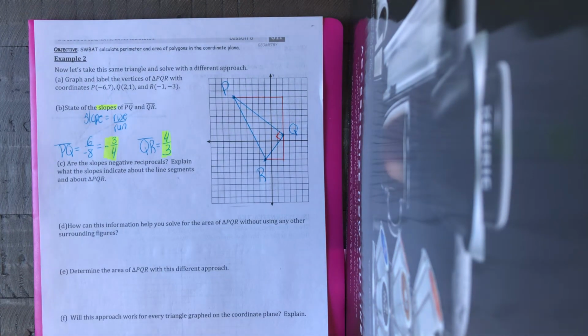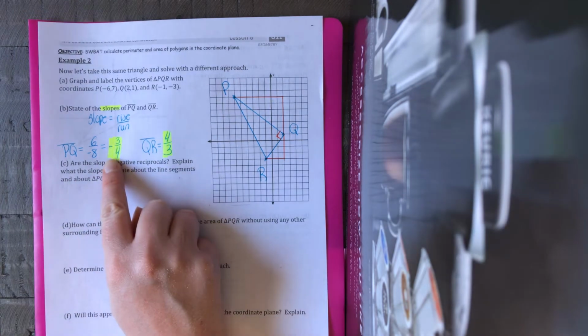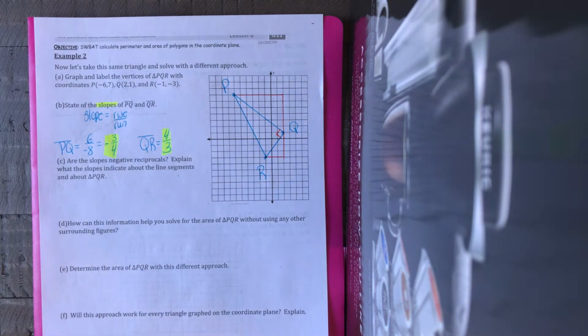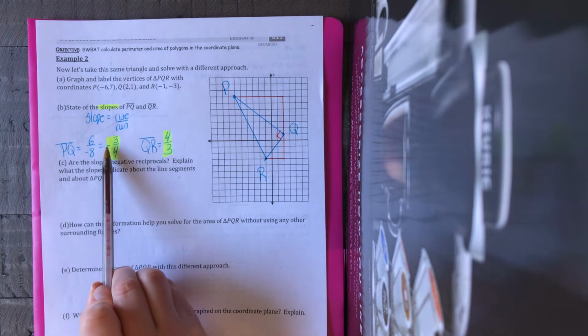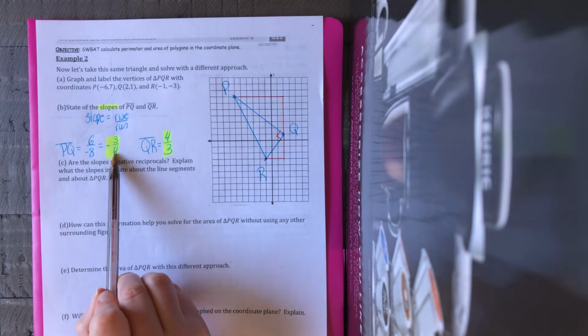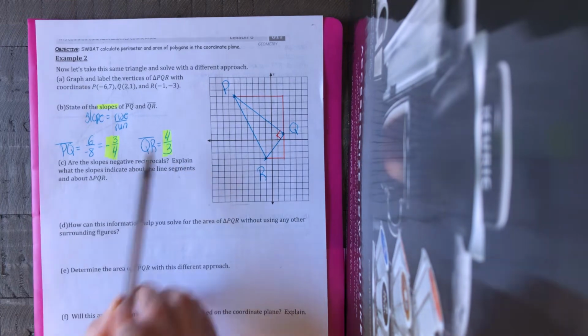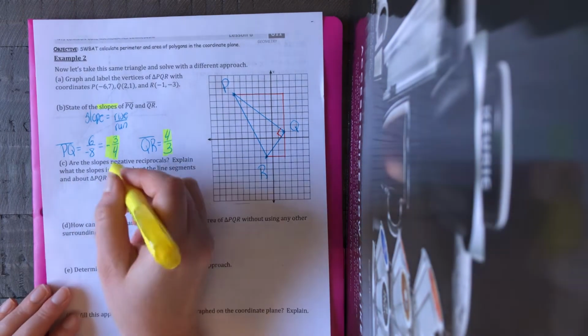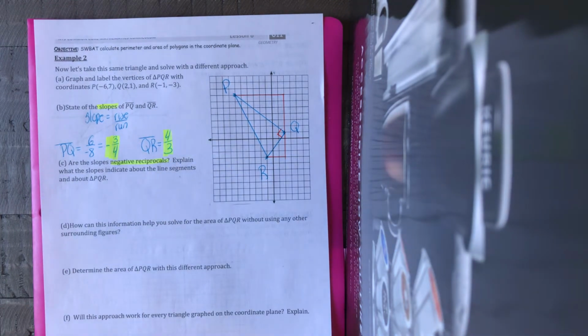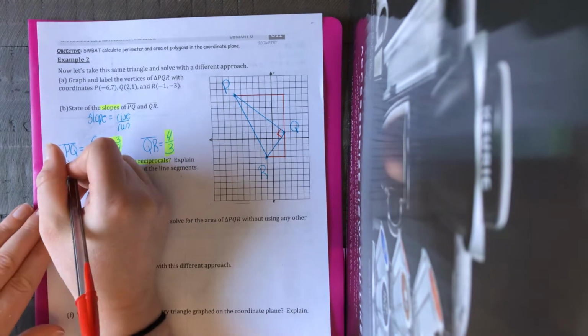And now I'm going to stop, and I just want you to look at them and see what you notice. Does it look like it's exactly the same? I feel like no. This is a negative. This is a positive, right? So off the bat, they're not going to be equal. But I do know that if this is negative and this is positive, and if this is 3 over 4 and this is 4 over 3, does it look like the slopes are going to be negative reciprocals of each other? Because I'm thinking that they do. So I'm going to say, yeah, they are negative reciprocals of each other.